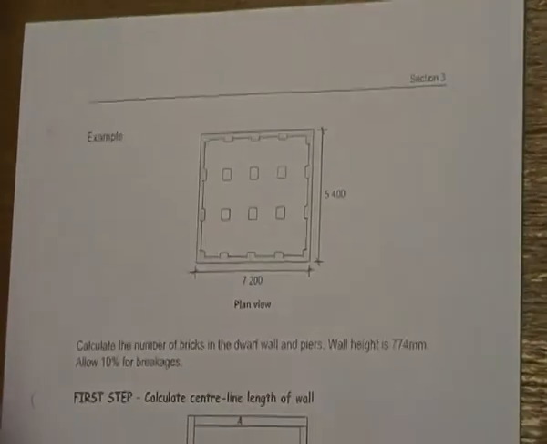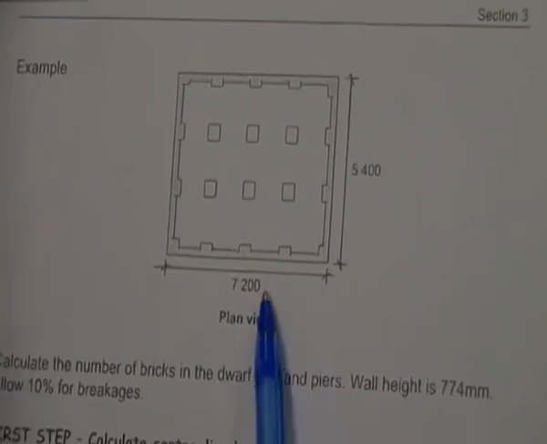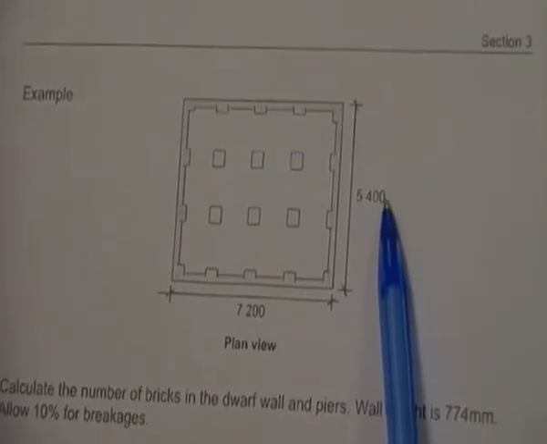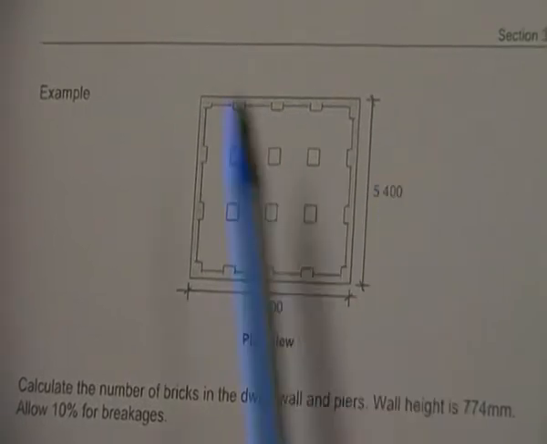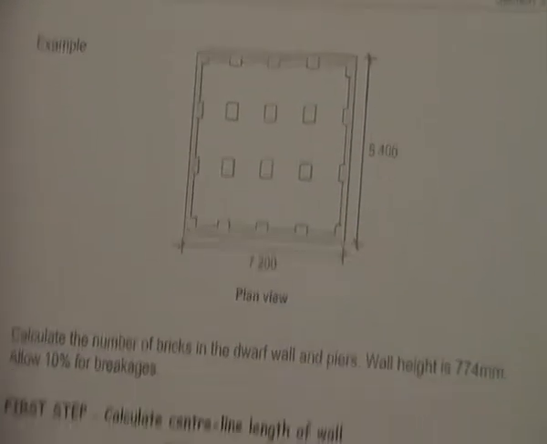So on this exercise, this example, it's got the plan view as 7.2 by 5.4. So first of all, we have to calculate how many bricks are in the wall. Okay.